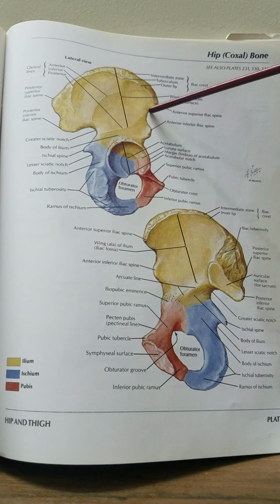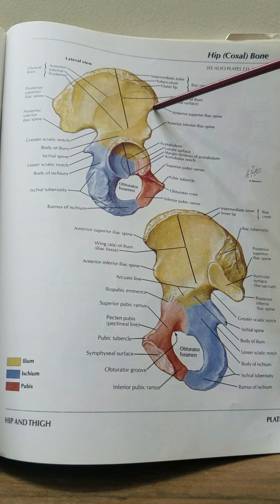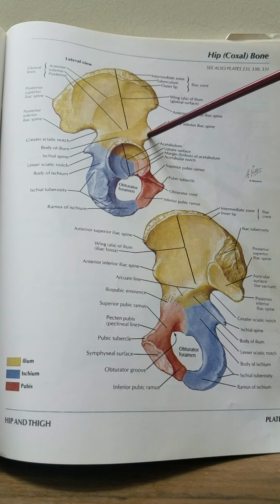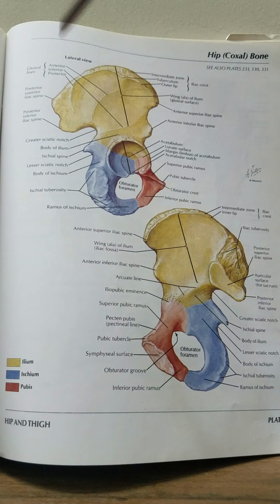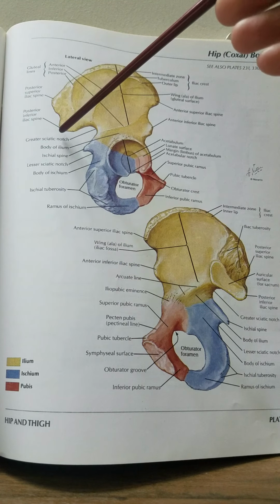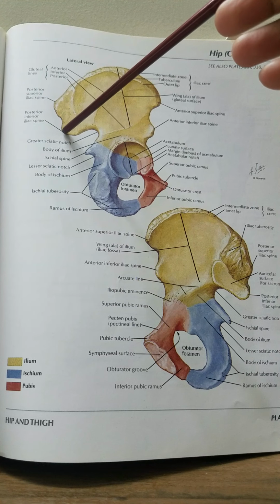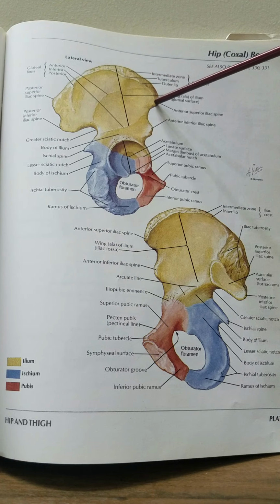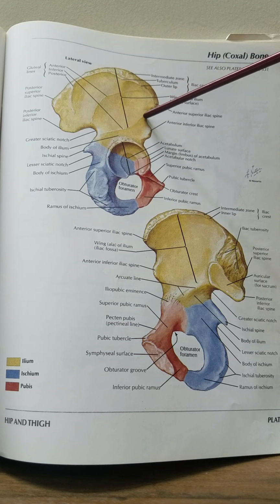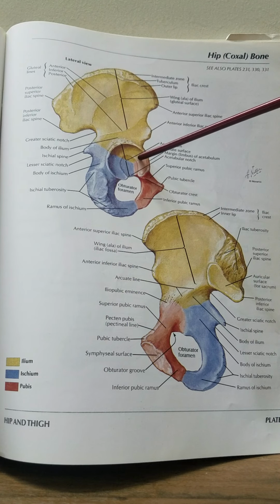So it's a prominence on the anterior end of the iliac crest, and an anterior inferior iliac spine. And here you will have a posterior superior iliac spine and a posterior inferior iliac spine. Now the anterior border of the ilium extends from the iliac crest to the acetabulum.